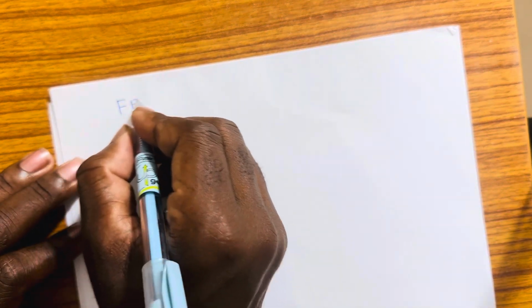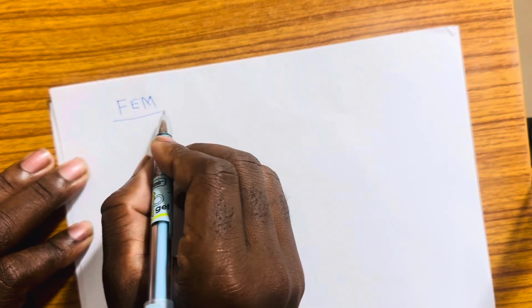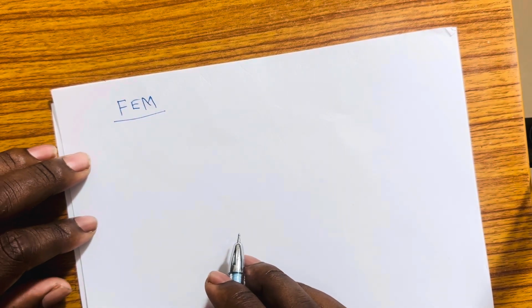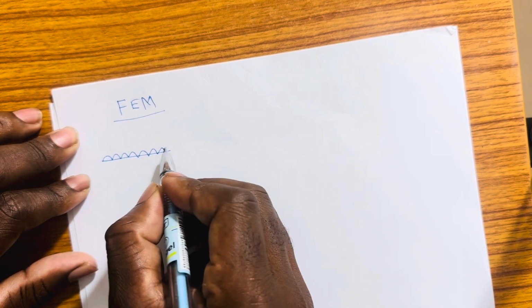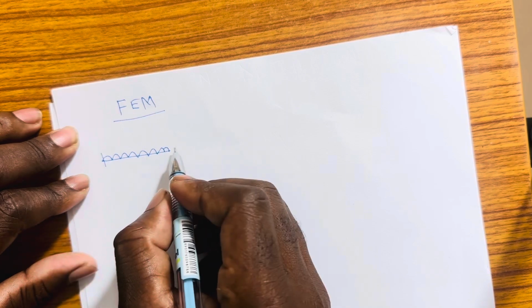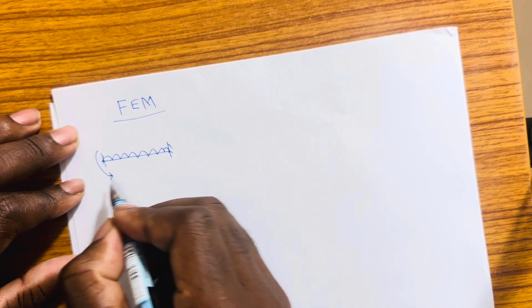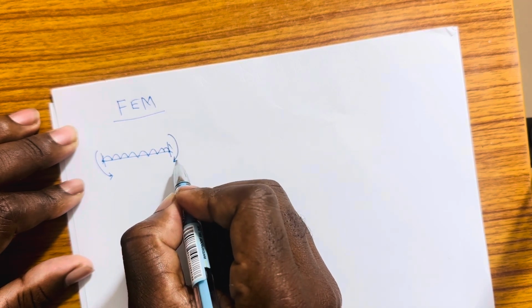Yes, so I am going to use FEM to represent fixed end moment. And fixed end moment happens on, let's take the first beam. The first beam is like this, is having a UDL. Okay, so if I say fixed end moment, that means both sides are assumed to be fixed. So I need the moment at this point and I need the moment at this point.